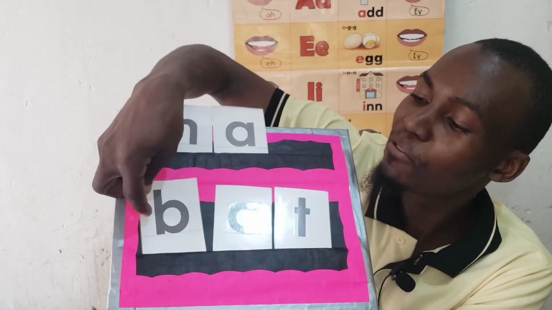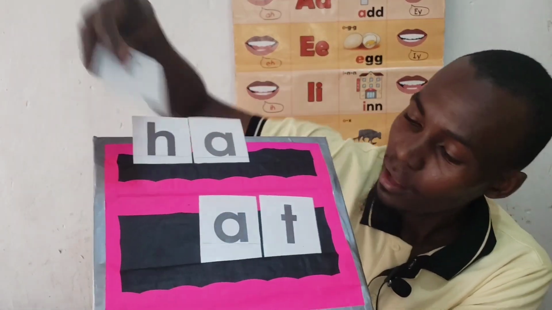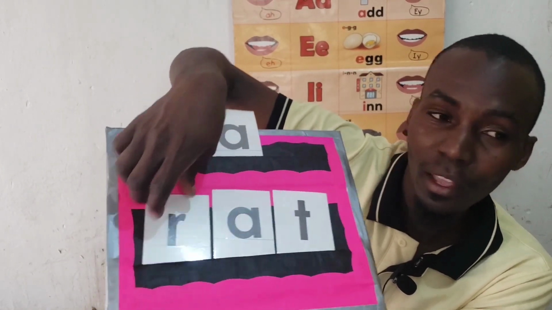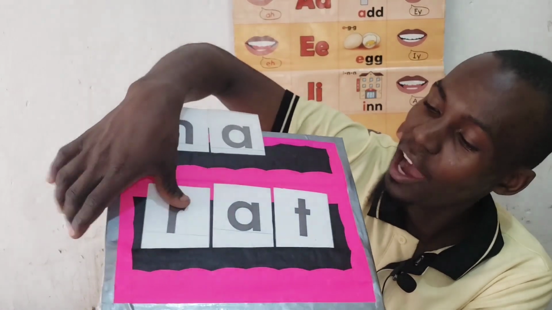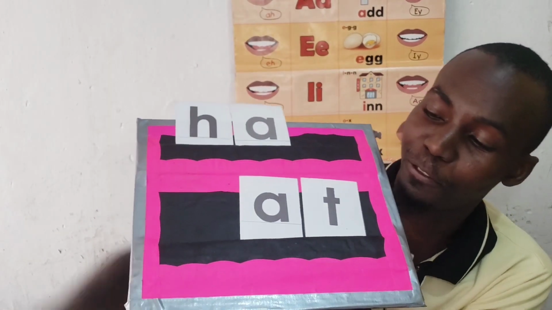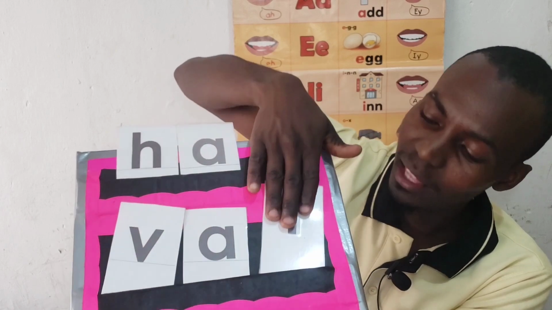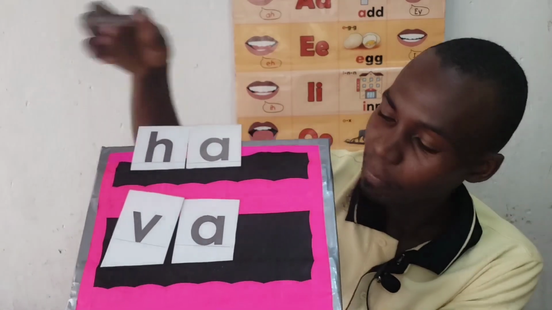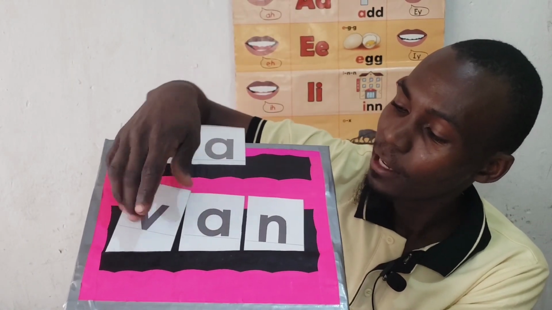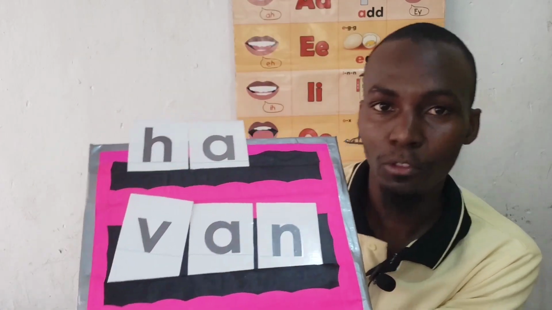But again, I'll remove sound b and put sound r to become rat. Then I'll remove r and put v to become vat. Then I remove t and put sound n to become van. Here we are dealing with different phonemes.